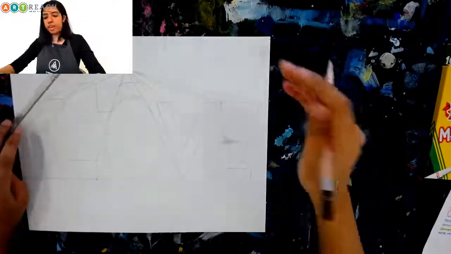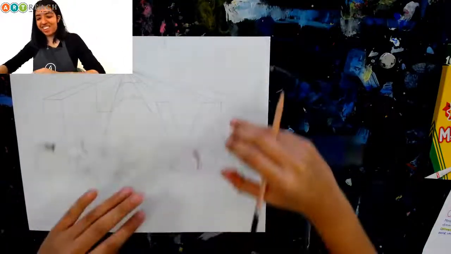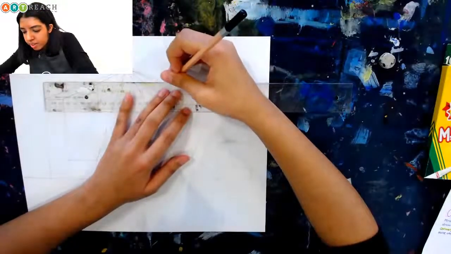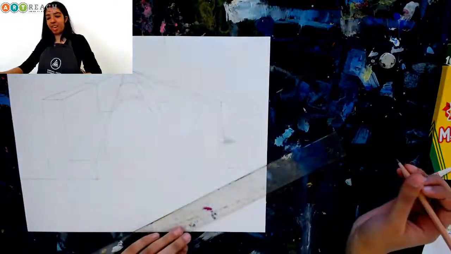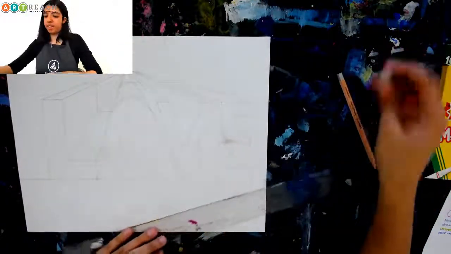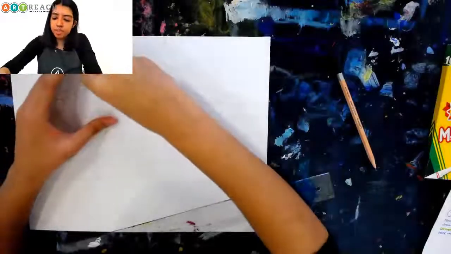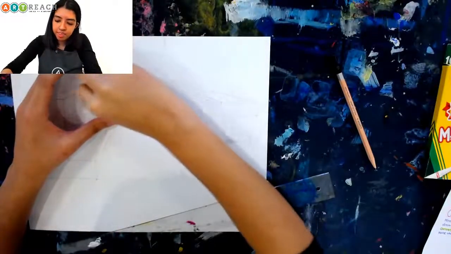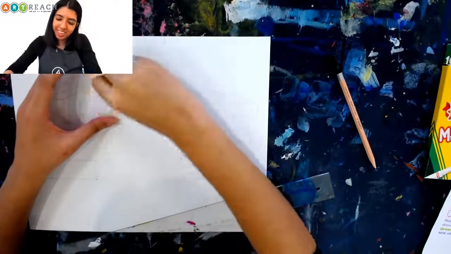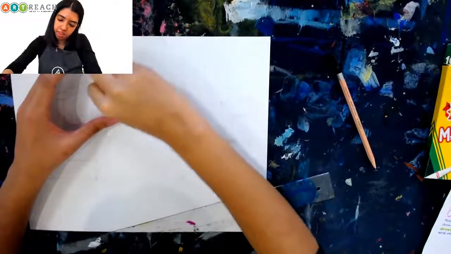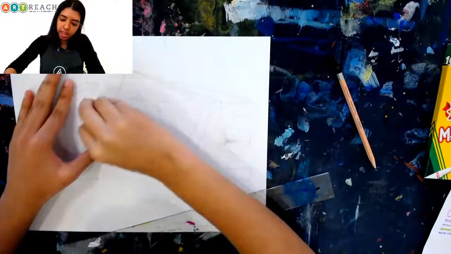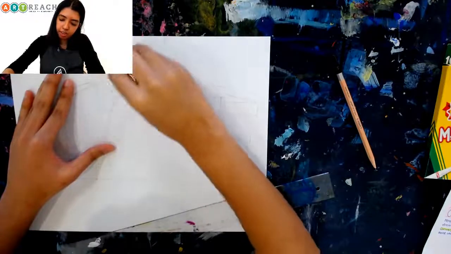And lastly, for my E, the E is probably the simplest one out of all of them to end, because we just need one line right here. So now I'm going to go ahead and erase all of these lines. And you can go ahead and do the same for your words. So I'm erasing all the lines that come after where I ended off my letter.